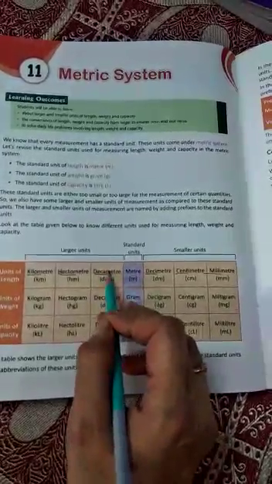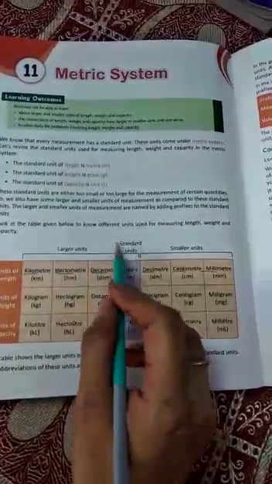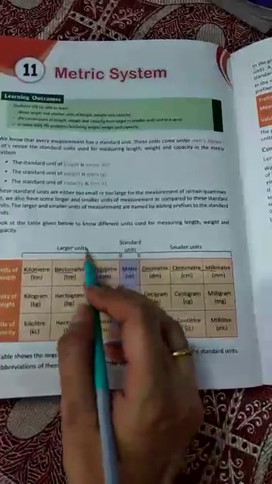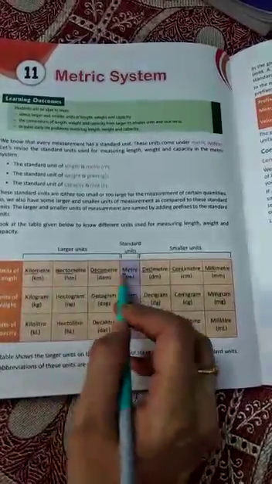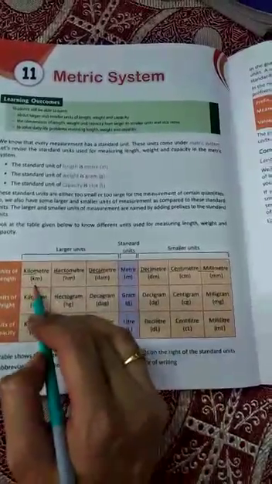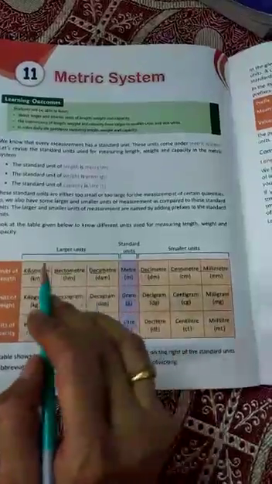मतलब मीटर से डेकामीटर की जो दूरी है वो 10 है. डेकामीटर से हेक्टोमीटर 10. So मीटर से हेक्टोमीटर कितना होगा? 10 into 10, that is 100. 10 into 10 into 10, that is 1000. मीटर और किलोमीटर में जो डिस्टेंस है, दूरी है, वो 1000 की है. अगर मीटर को किलोमीटर में कन्वर्ट करना है तो डिवाइड करना पड़ेगा 1000 से. किलोमीटर को मीटर में कन्वर्ट करना है तो मल्टीप्लाई करना पड़ेगा 1000 से.